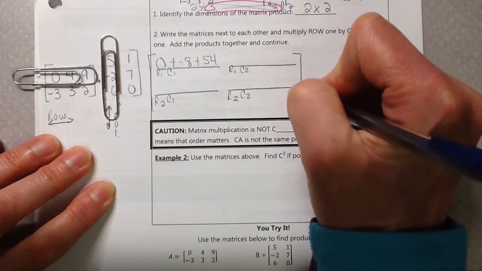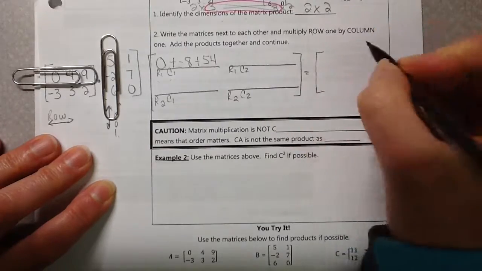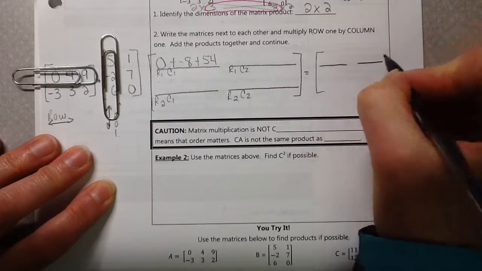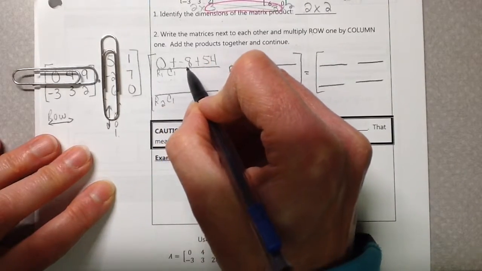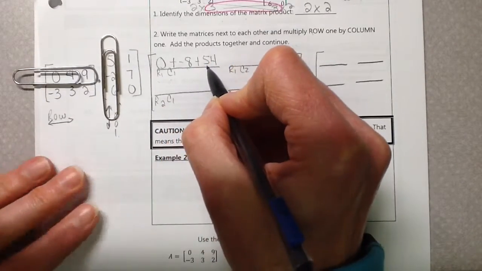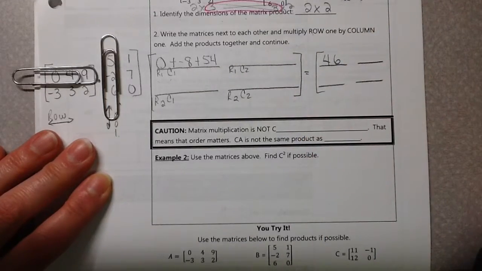I'm going to put some braces or brackets around here. Okay, so then we'll add them up together here. So we would add 0 plus -8 plus 54, and that's going to give us 46. Okay, so that's row 1, column 1.